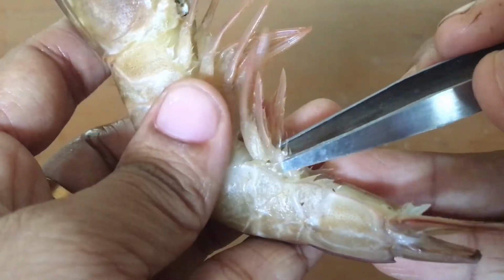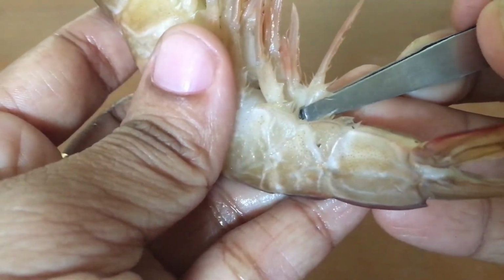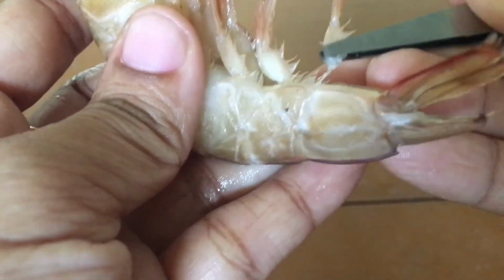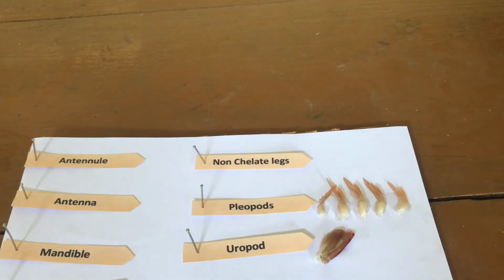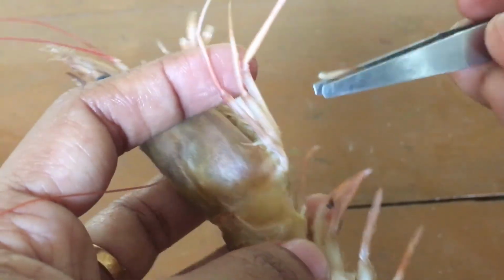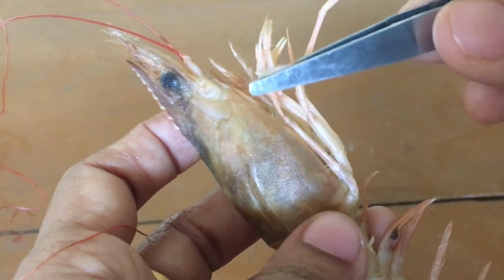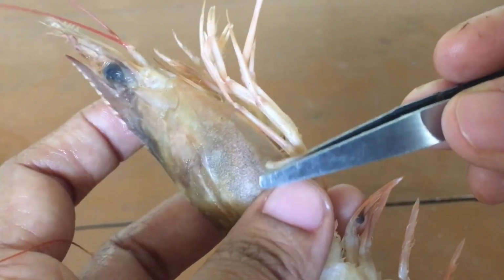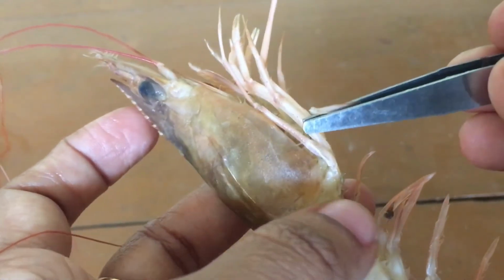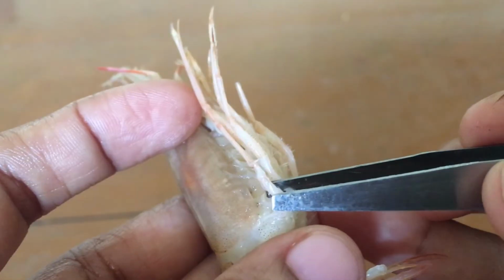So we are going to pluck out all the pleopods one by one. After that, I have placed them correctly against the flags. So 5 pleopods are there. After this, that is the abdominal region. Then we are going to take the appendages from the cephalothorax region. First, the appendages from the thoracic region. As we go from the posterior end, we could see the 5 walking legs first.